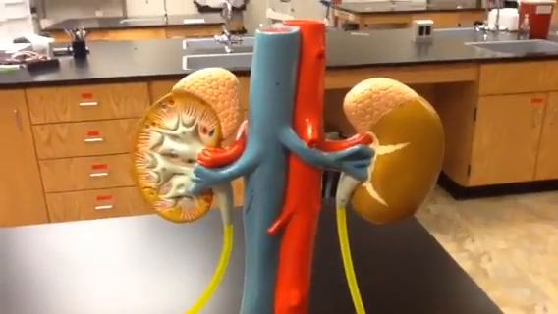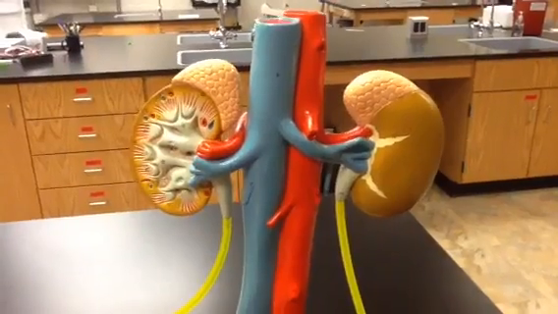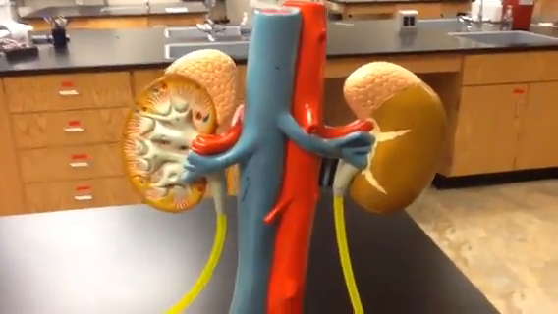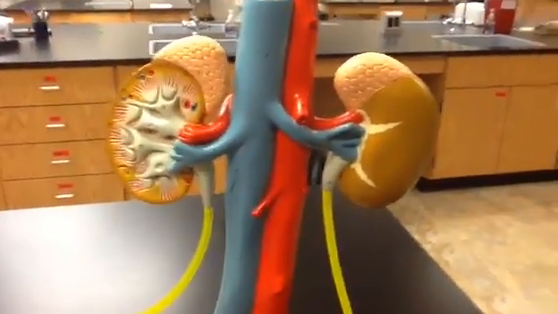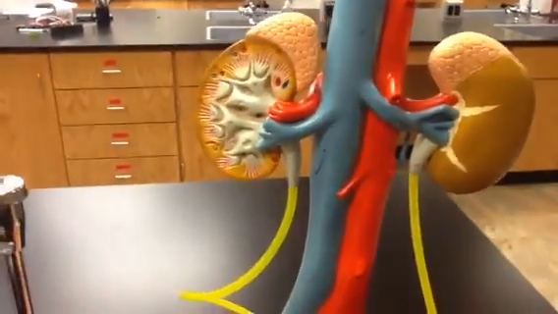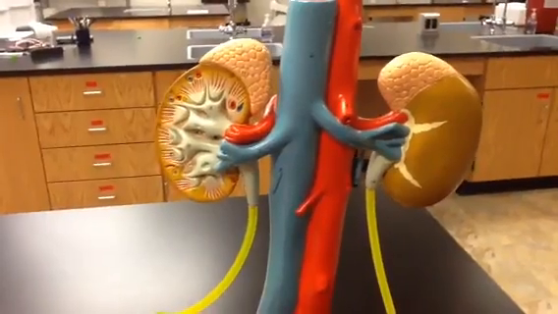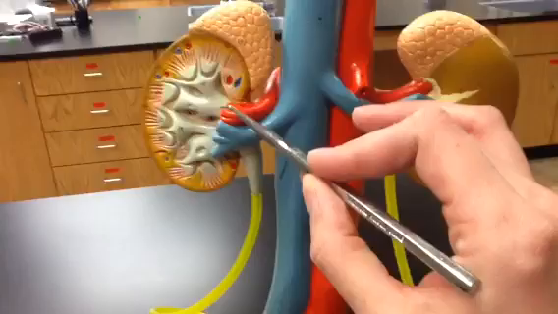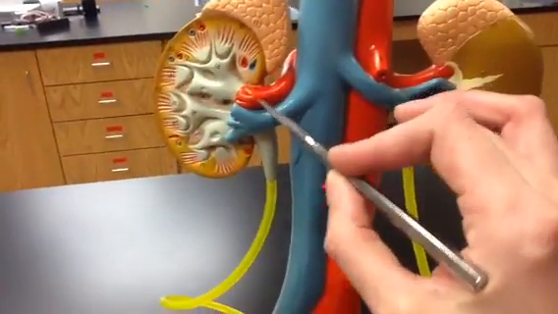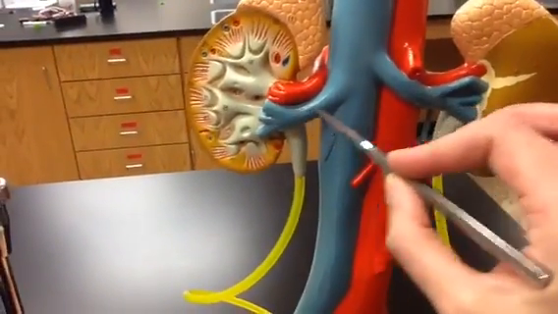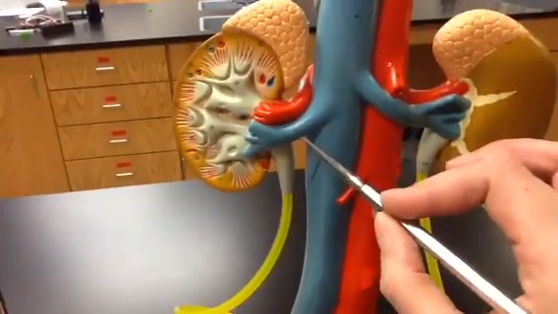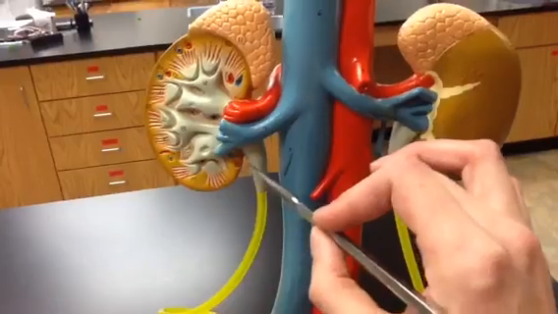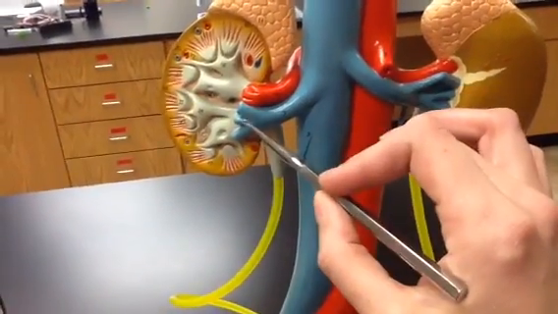The majority of these parts are also covered on your kidney model, but they do look a little bit different on this model. But if you know where they are and what they do, it should be easy to find them on this model as well. So we'll start with your renal artery, which is the red going into the kidney, and the renal vein is the blue. Next is your renal hilus, and it's the area of the kidney where the artery, the vein, and the ureter enter. So it's just that region.